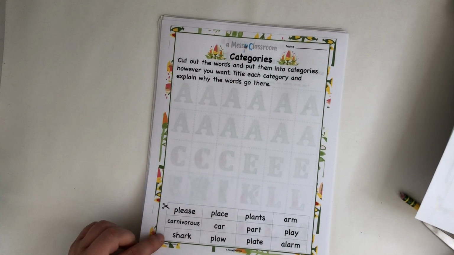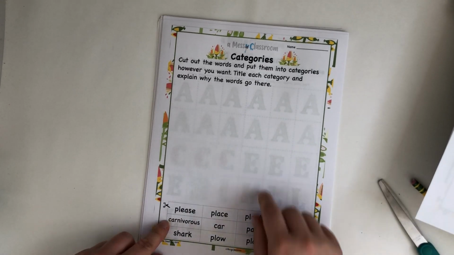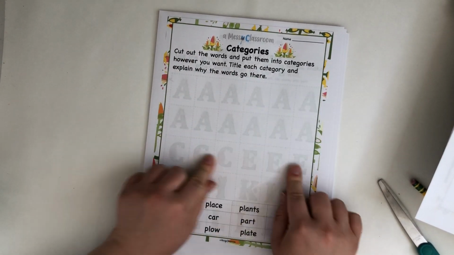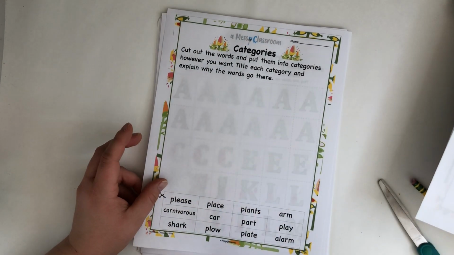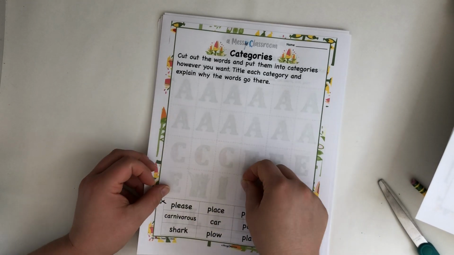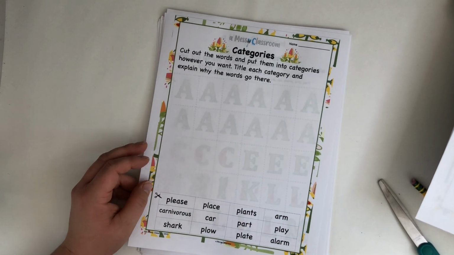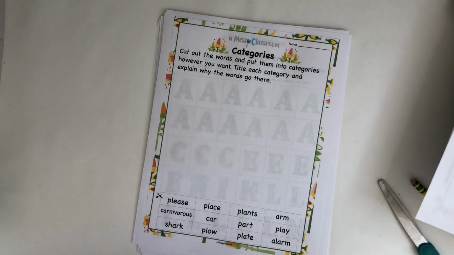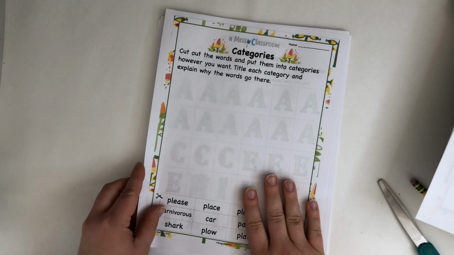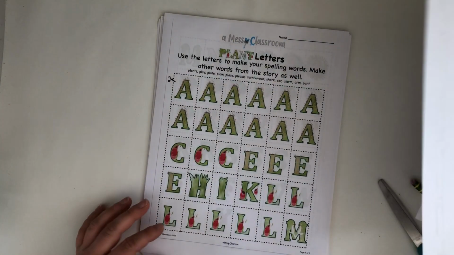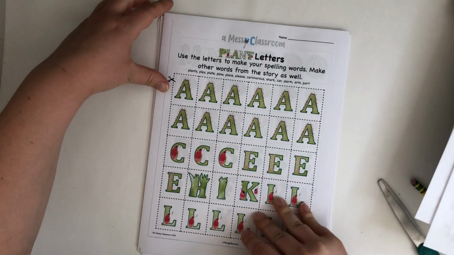Then they are going to cut these out, and they're going to sort them into different categories, and they have to justify to a partner, or they could write it in words if they're doing this for homework, what their criteria was for sorting. And there's lots of examples given to you in the unit. You can look at the answer page for examples.